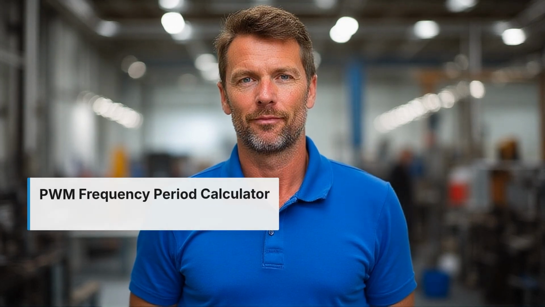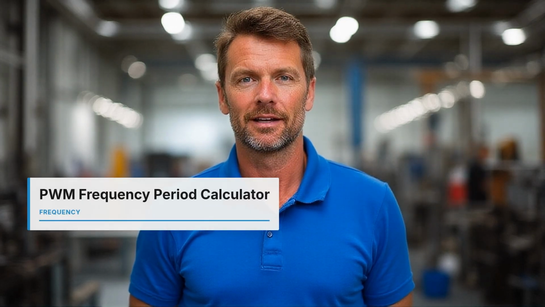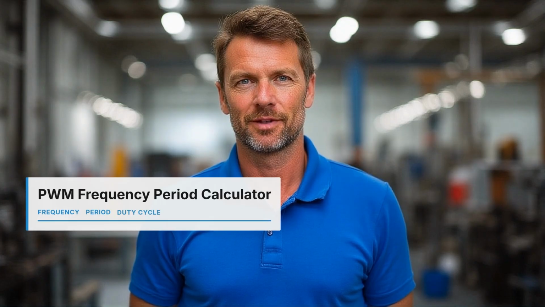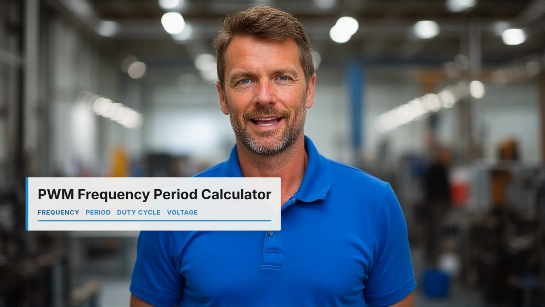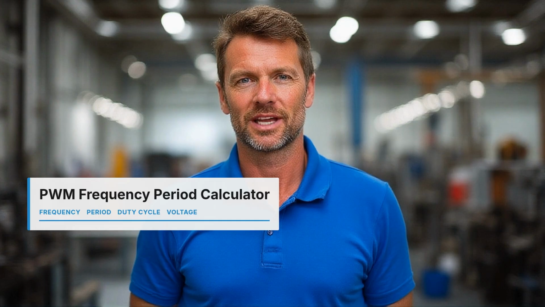This is the PWM Frequency Period Interactive Calculator, which handles the essential conversions between frequency, period, duty cycle, and voltage parameters for pulse width modulation signals. The calculator offers 6 calculation modes through a drop-down menu.